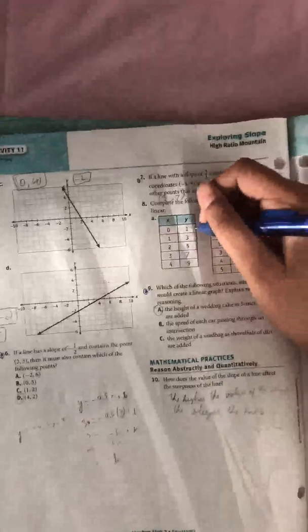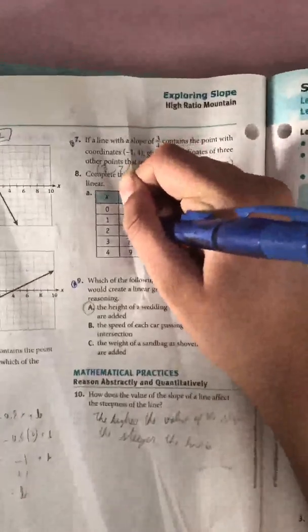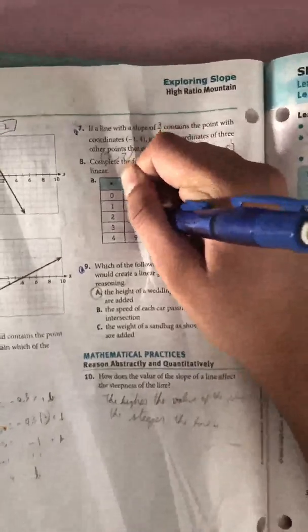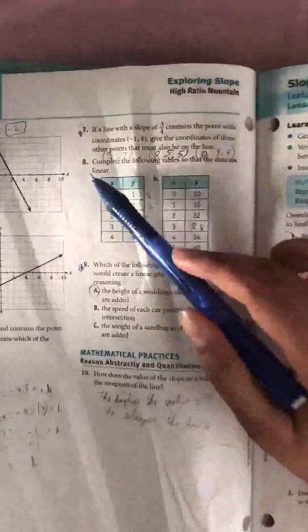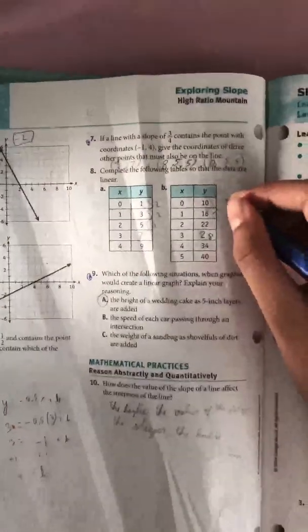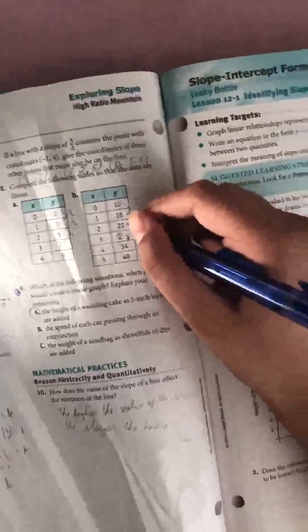Number 8 says, complete the following table so the data is linear. Let's figure out what the slope is and we can figure out this number. We know the slope of this is 2. This is also 2. So 5 plus 2 has to be 7. That's how we get 7 over here. Let's move on to 8b. We know the slope over here is 6. Slope over here is also 6. So 22 plus 6 is 28. That's how we get 28.